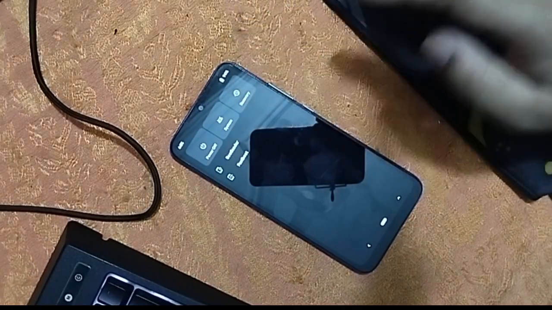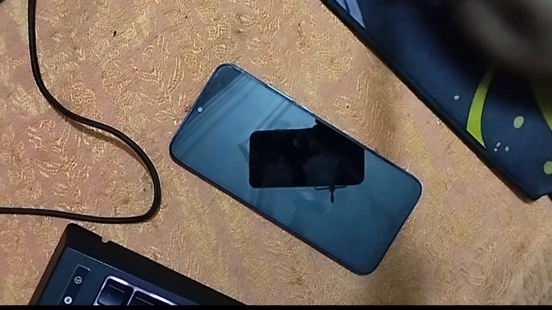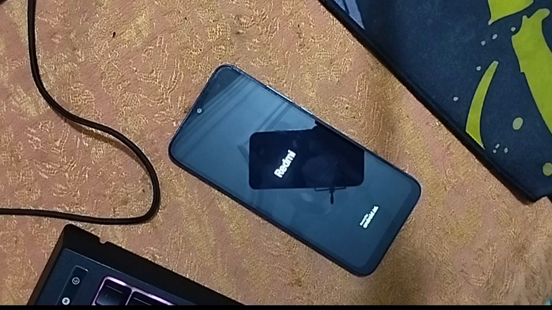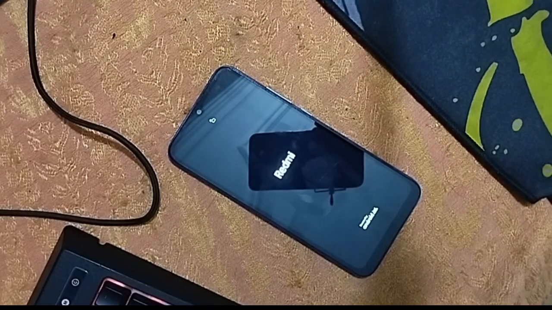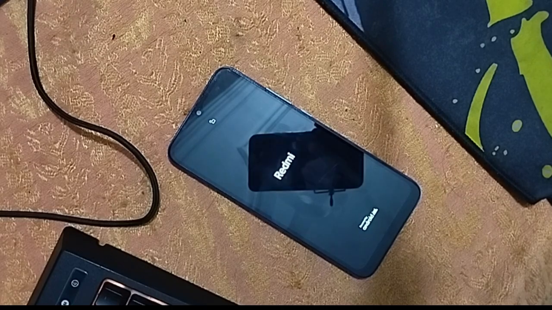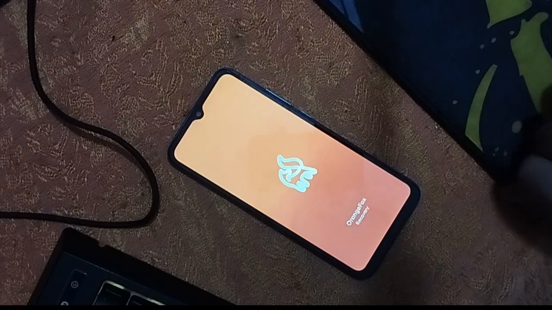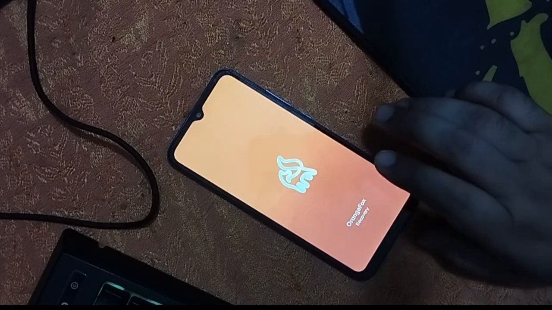So go to recovery. It's OrangeFox. You can install any recovery, it doesn't matter.